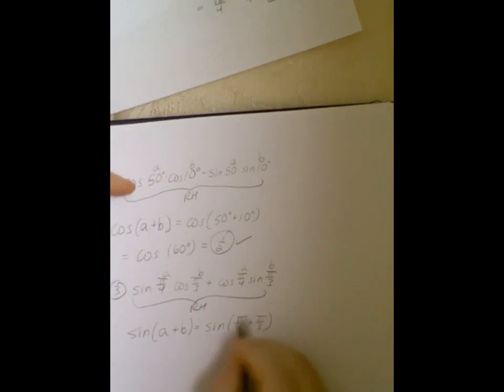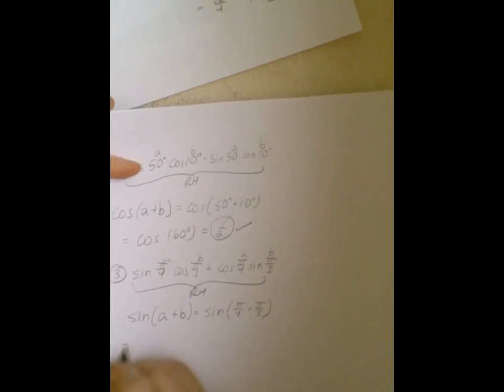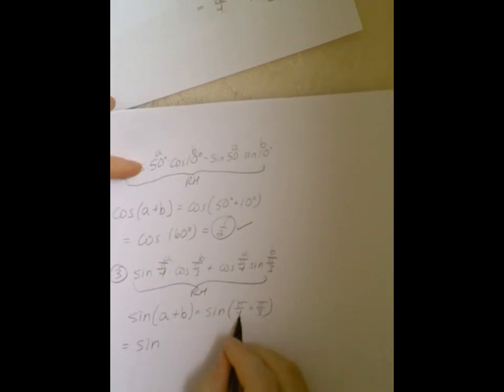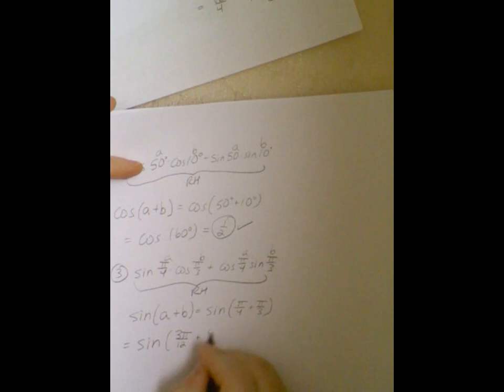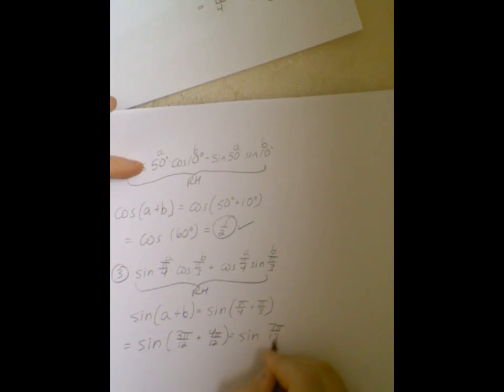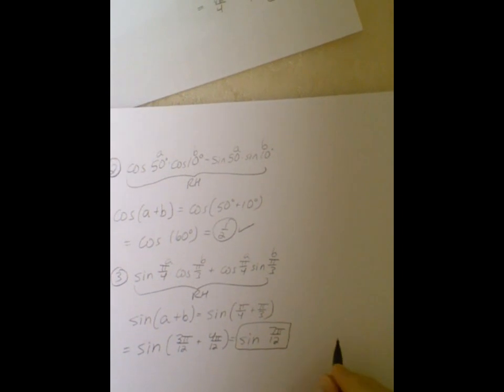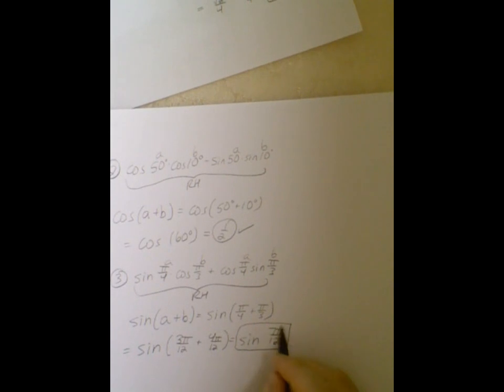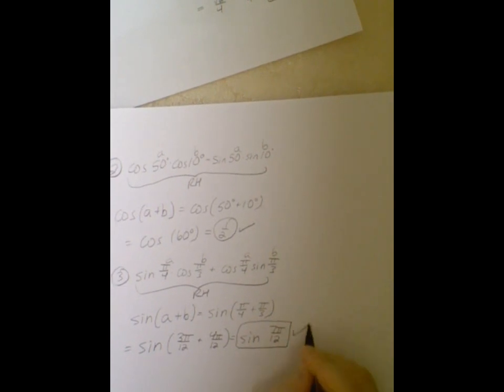All right, well, we got to do a little bit of fraction work with denominators. Common denominator could be 12 perhaps, so this will eventually turn into 3 pi over 12 plus 4 pi over 12, which turns into sine of 7 pi over 12. 7 pi over 12 is not one of our nice angles. Usually it's a pi over 4, pi over 3, pi over 2. So since we can't go any further with that, we leave it for good.